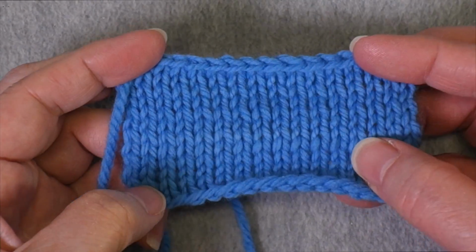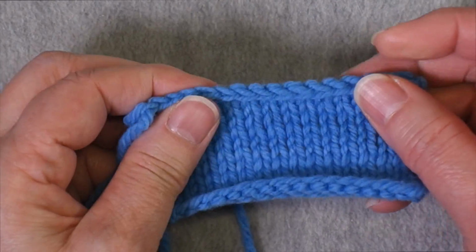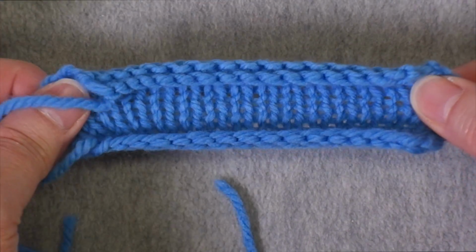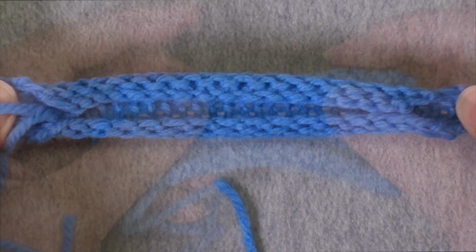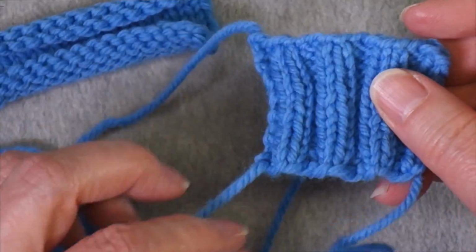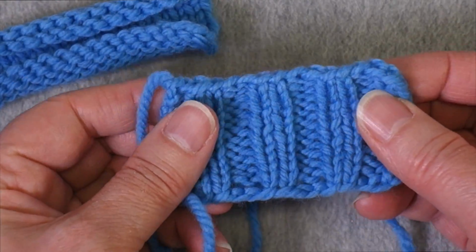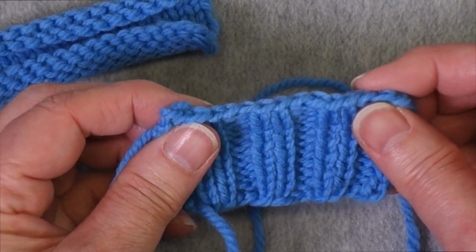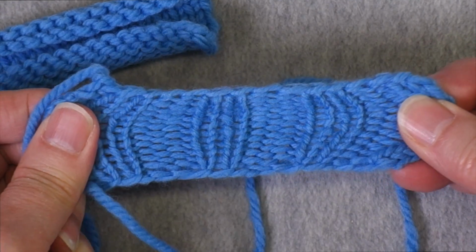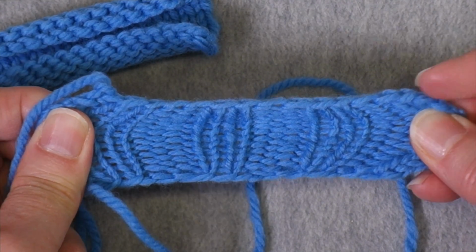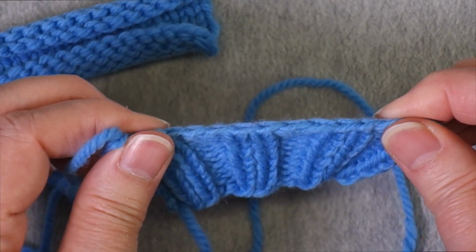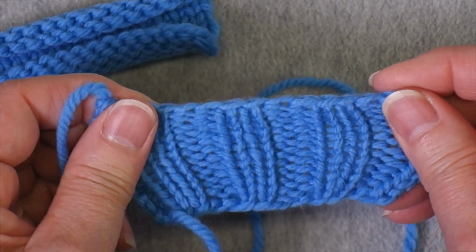So in this case, for the stockinette swatch, I can pull on this, and this does have some give to it, has some stretch to it. It does not stretch as much as the fabric itself can stretch, but it does have some give to it. And the same with the ribbed swatch. The ribbing can stretch quite a bit, and you have a bind off chain that can stretch along with it. Again, the bind off chain is not going to stretch as much as the fabric can stretch, but it does have enough give to work for most types of projects.